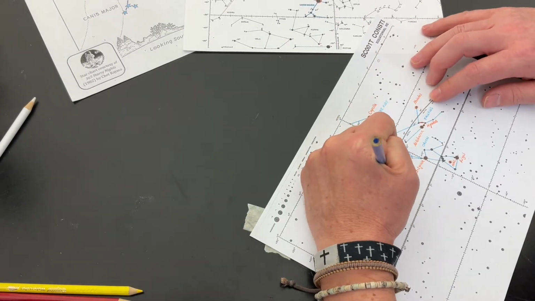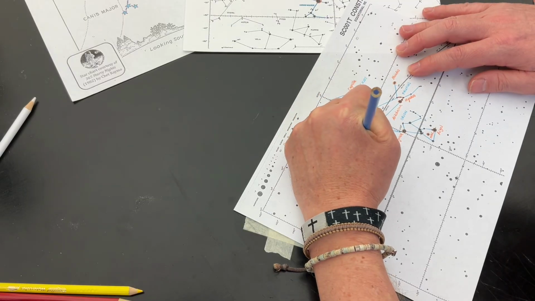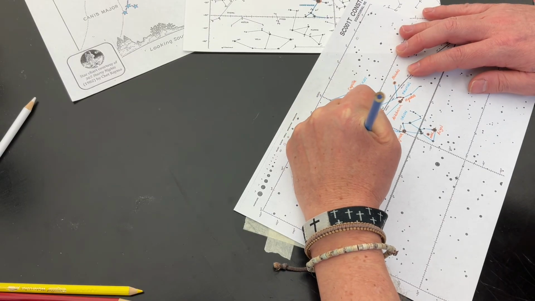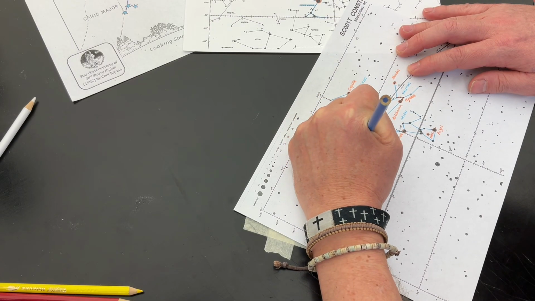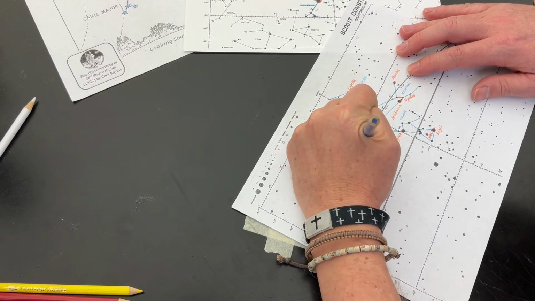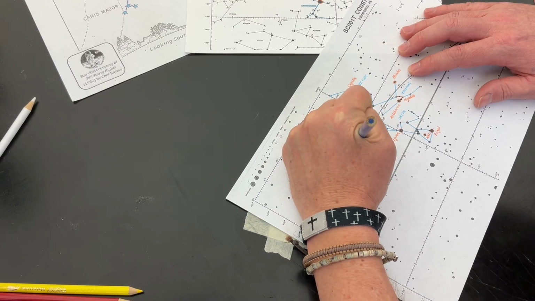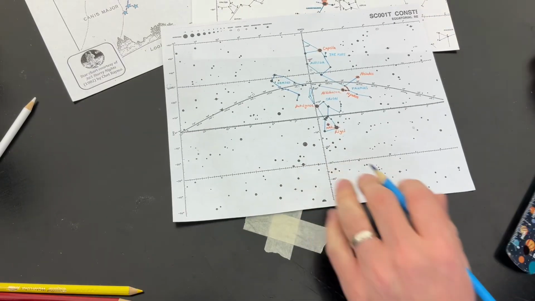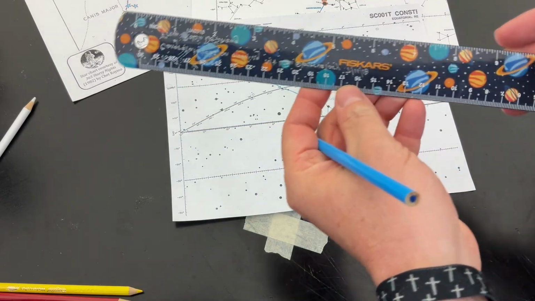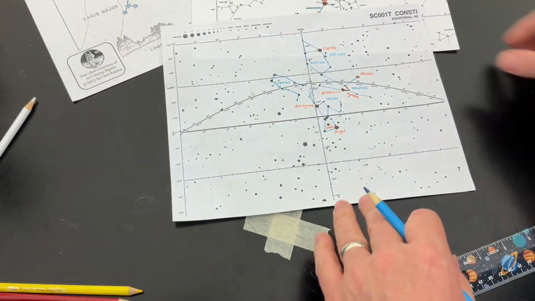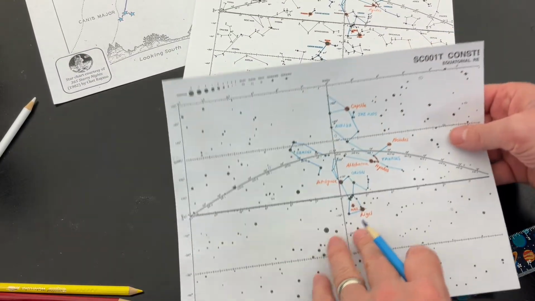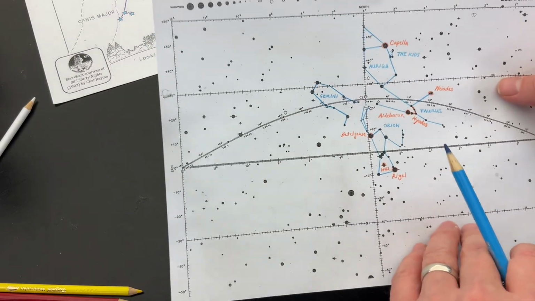All right, I don't know if I can fit Gemini inside here. I'm going to live dangerously and try it. I hope you guys aren't getting mad at me for writing so tiny. Some of you guys are thinking, man, this guy, not only does he have a fancy planet ruler that I'll never have, but he writes so tiny. It's okay. Someday you guys will write way, way nicer than me. All right, so we got Gemini there.